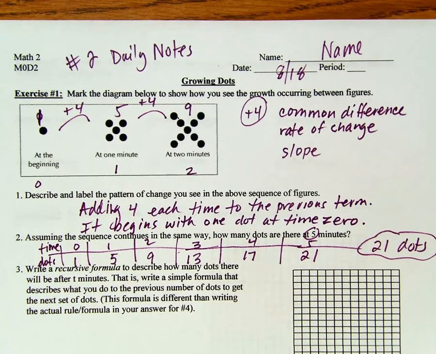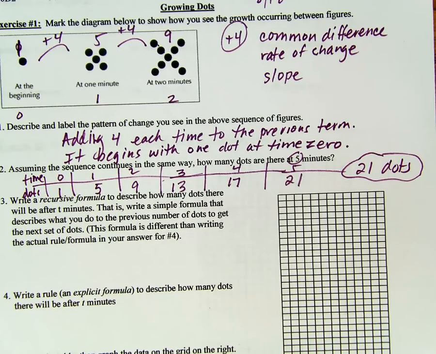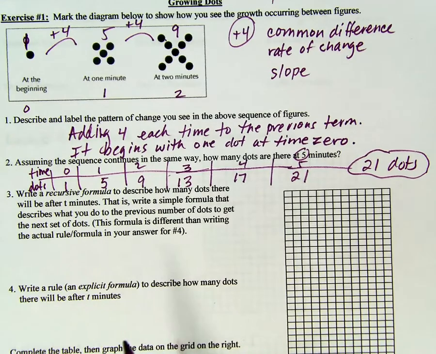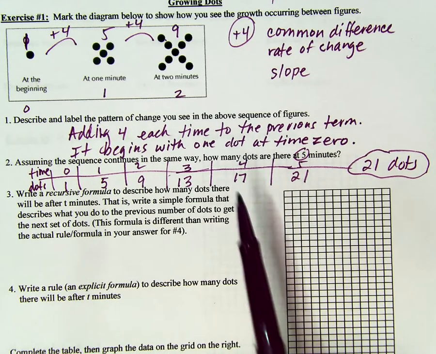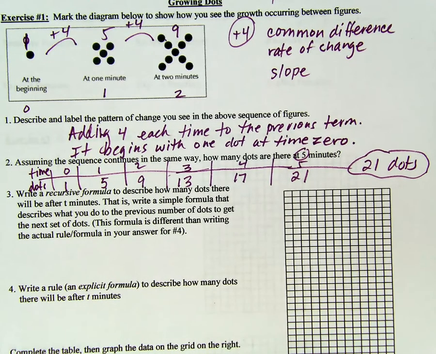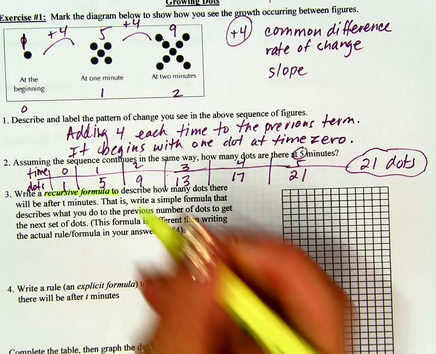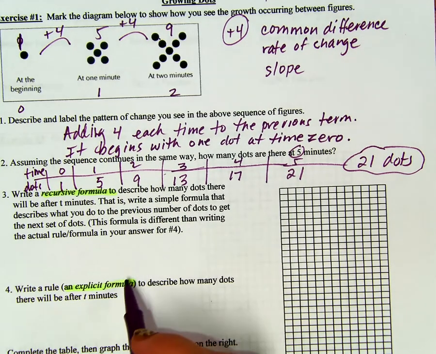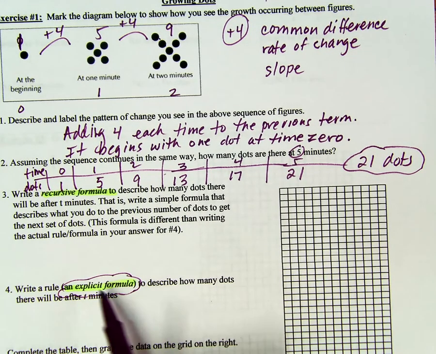But what if Ms. Sanchez asked you for 100 minutes? We learned that there's a more efficient way to calculate this in case we don't want to make a table or graph something. So we learned how to write recursive and explicit formulas last year in Math 1. And this year we're still going to write recursive and explicit formulas. And the most useful formula, the explicit, we're going to graph from it. We're going to evaluate plugging things in and getting outputs from it, etc.